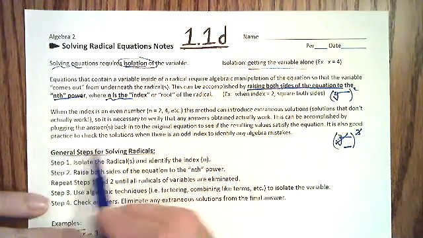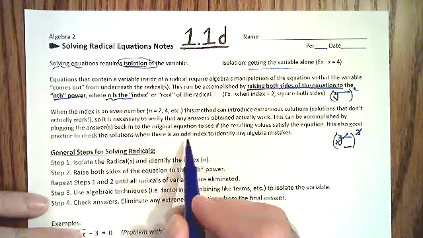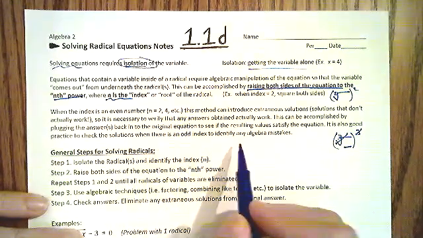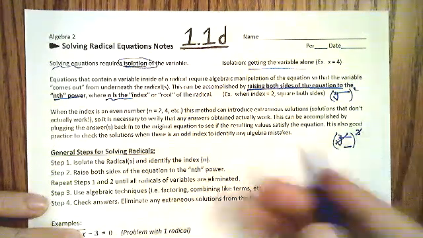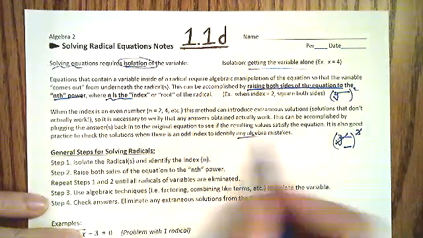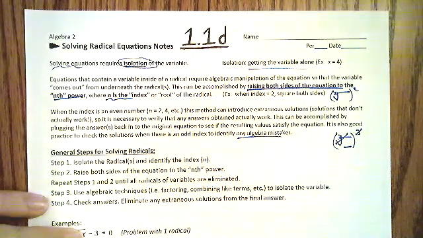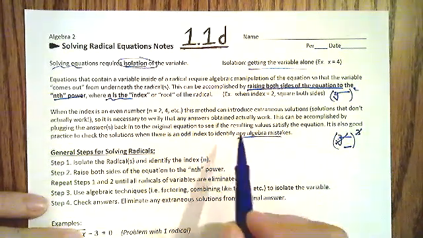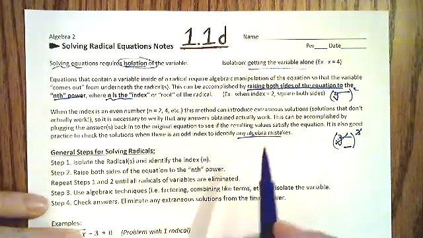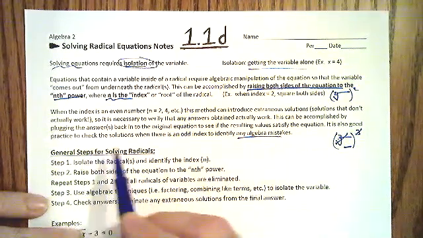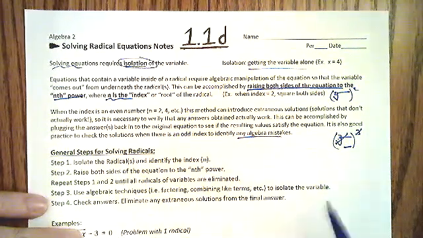It's also good practice to check solutions when there's an odd index to identify, is it still making it true? And if not, there's going to be an algebra mistake somewhere in there. But there should not be any extraneous solutions for when the index is odd. So if it's cube root or fifth root or higher.